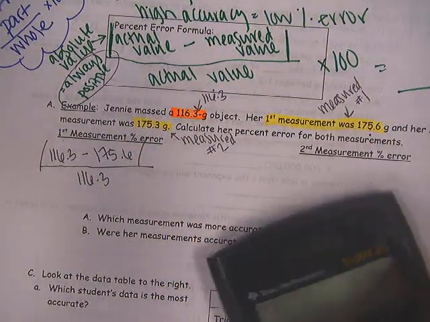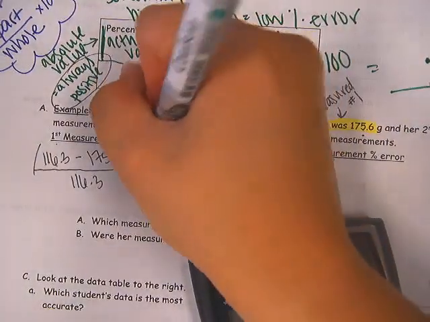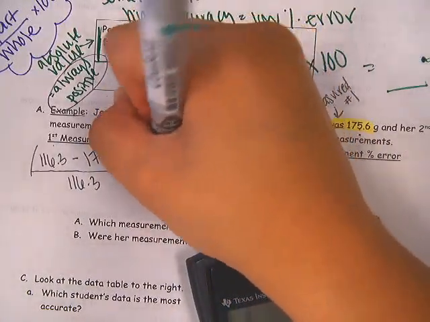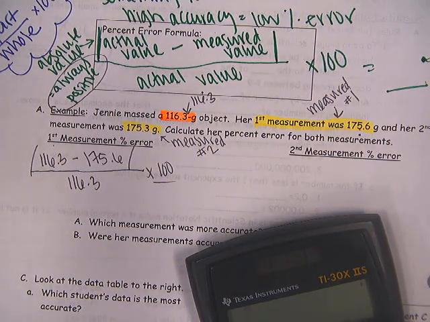And then the other part that I don't want you to get confused on, also multiply by 100 at the end. I usually forget to write that. The other part that I don't want you to get confused on is order of operations in your calculator. Your calculator knows order of operations. Do you remember the PEMDAS thing? Parentheses, exponents, multiply, divide, add, and subtract. Have you learned that? Okay.